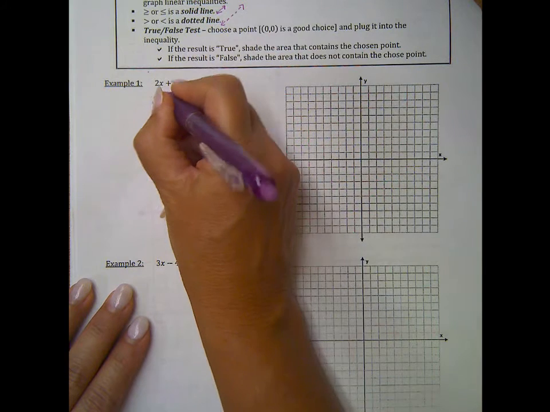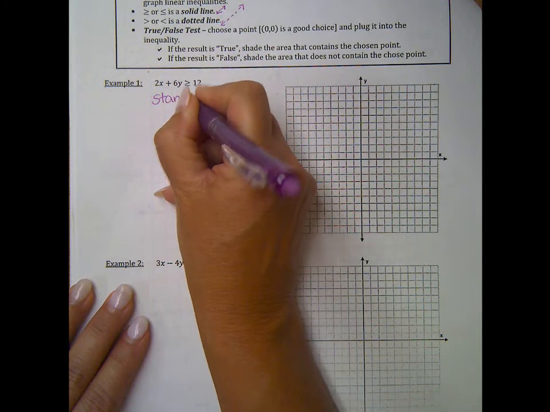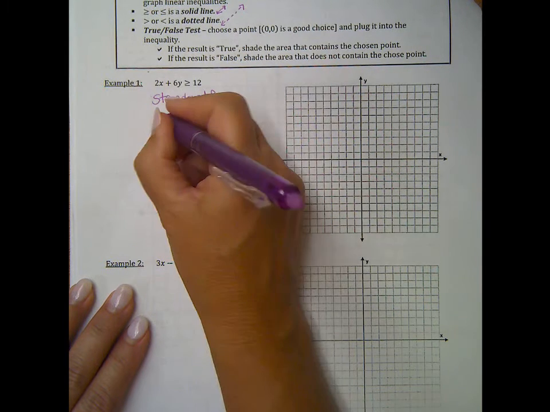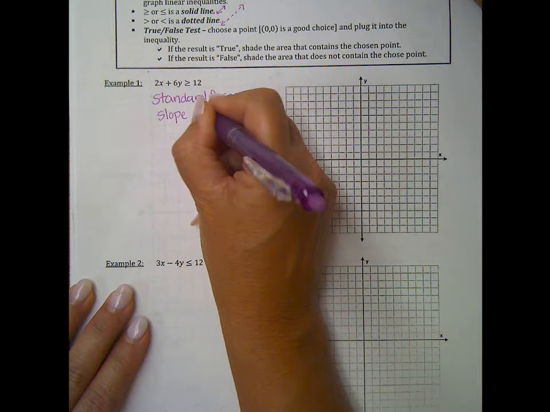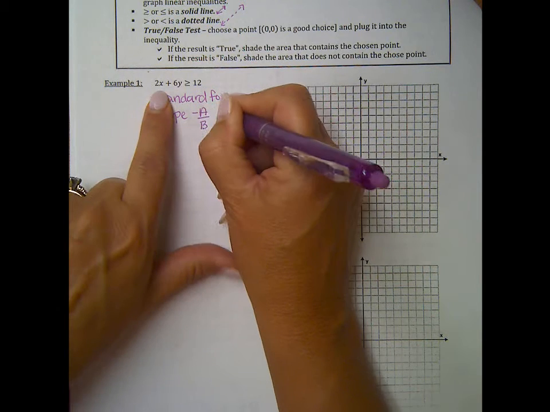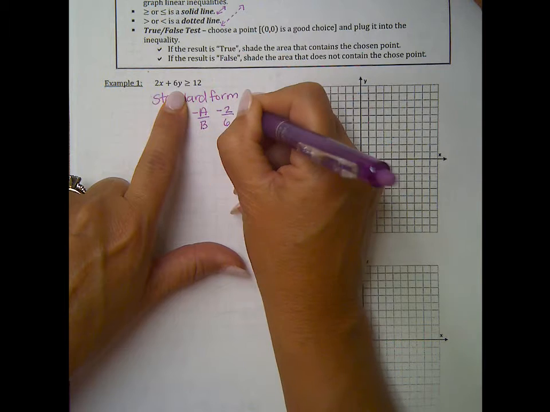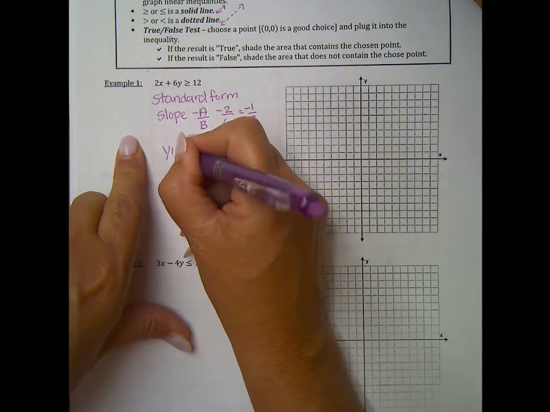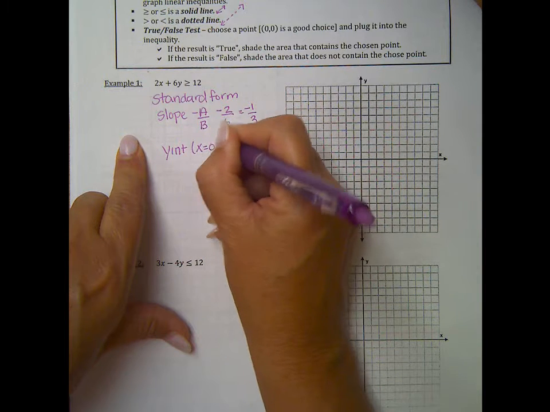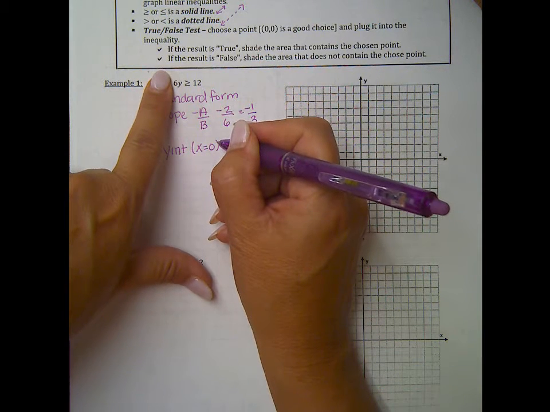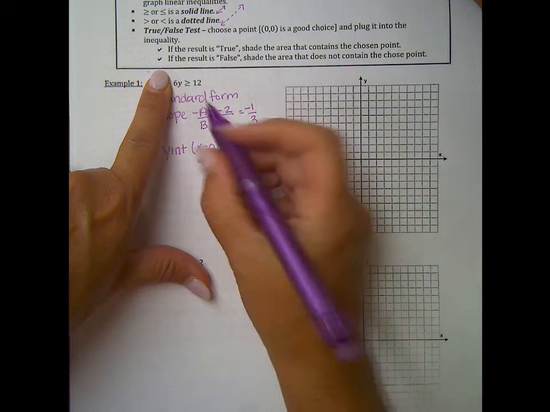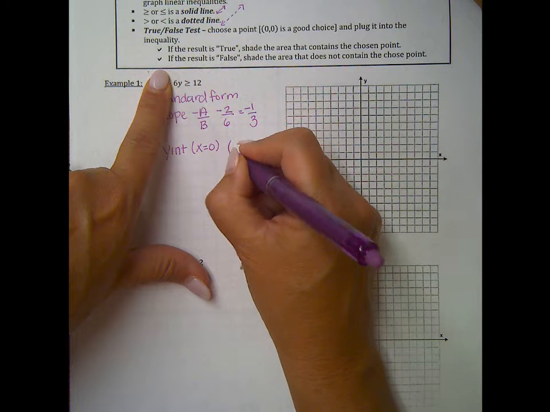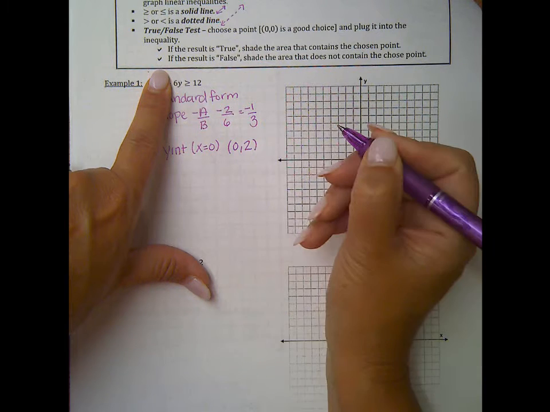So this is in standard form. When we are in standard form, we know that the slope is opposite A over B. So in this case, that would be negative 2 over 6, which is negative 1/3. So that's helpful. The y-intercept, remember we plug in 0 for x. If we plug in 0 for x, we're essentially just covering it up. We get 6y equals 12. So divide by 6, and we would get y is 2. So that's 0, 2 for the y-intercept.